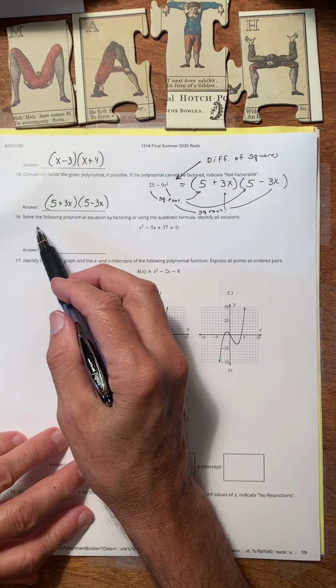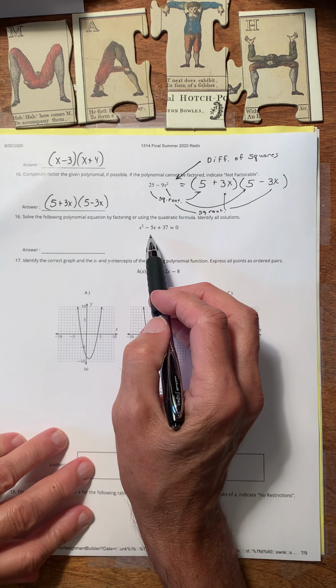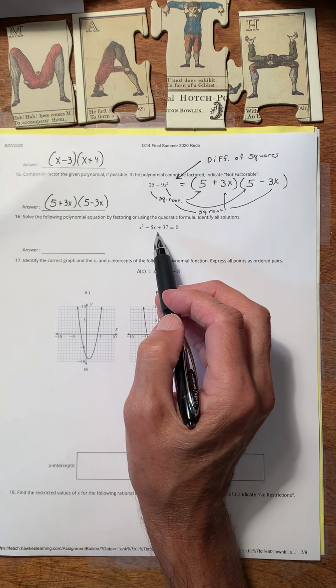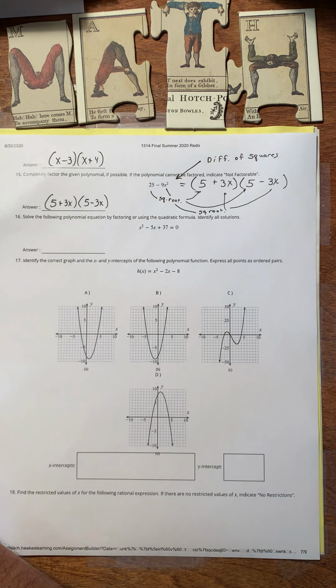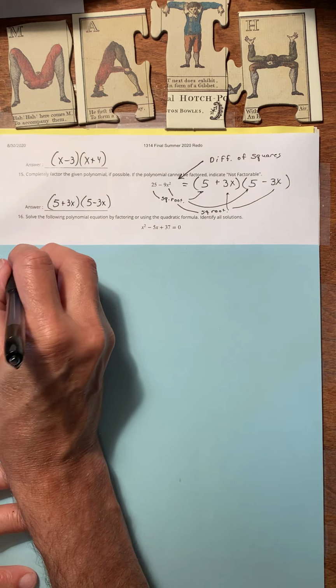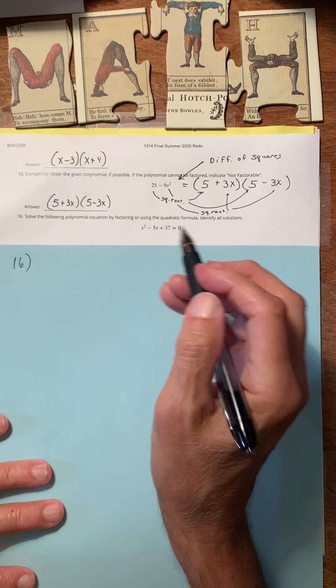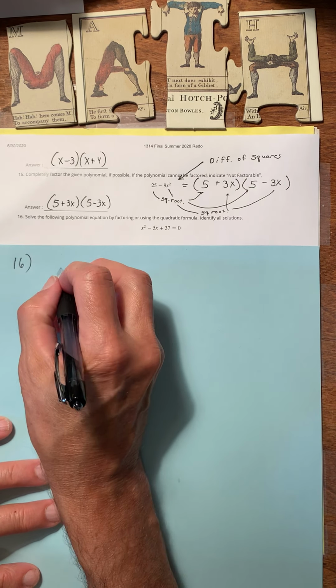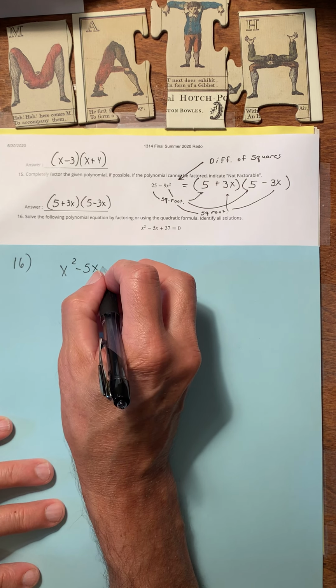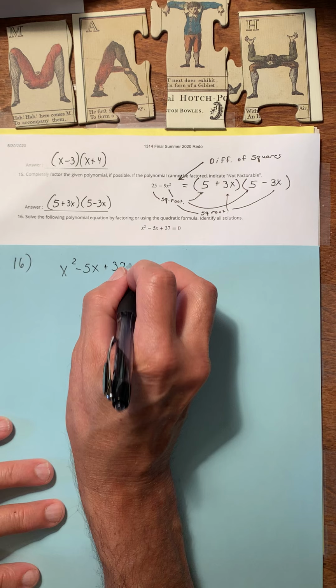All right, 16. Solve the following polynomial equation by factoring or using the quadratic formula. All right, fingers are crossed that it factors. So let's see if it does factor. Because if it factors, it's going to be easy. Quadratic formula, a little bit more challenging. A little bit more places to stumble, so to speak.